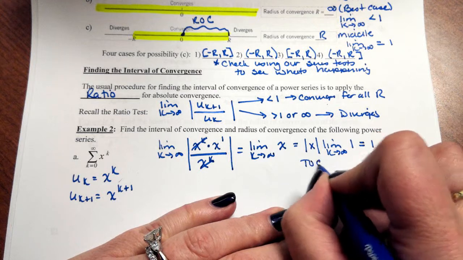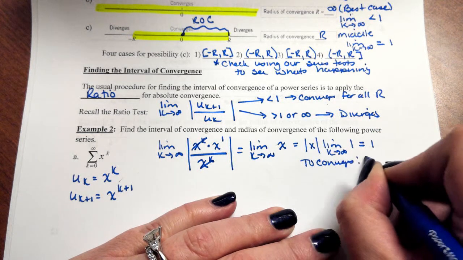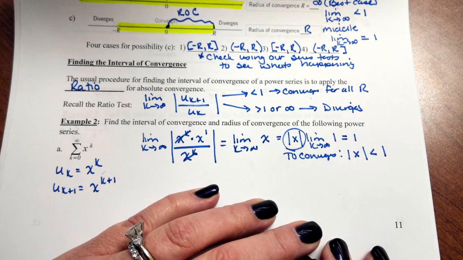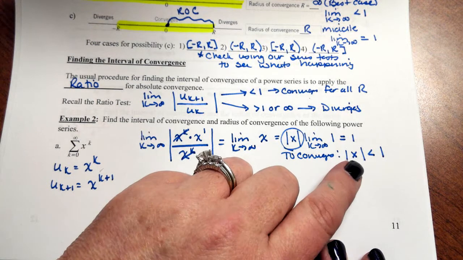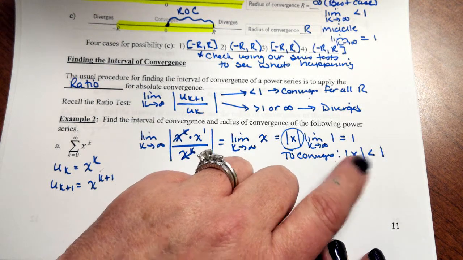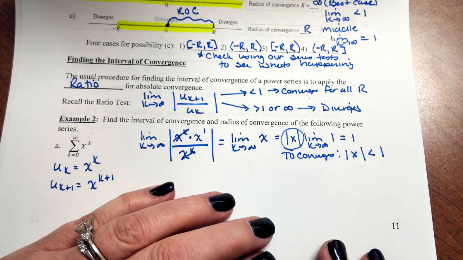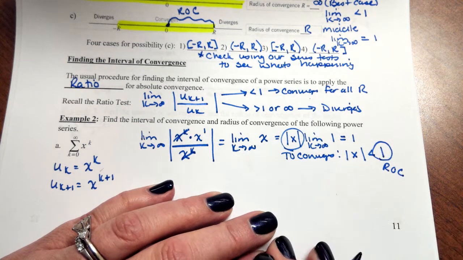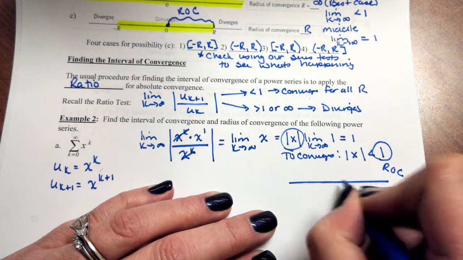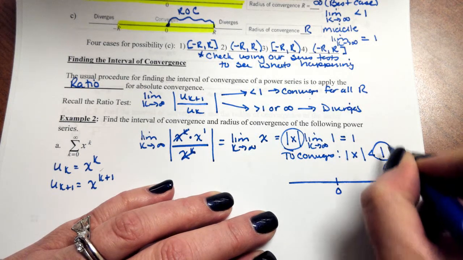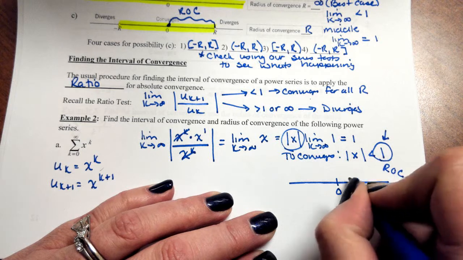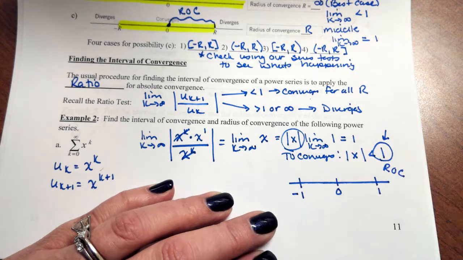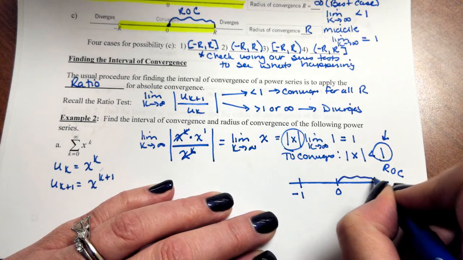So remember, to converge, the absolute value of x in this particular case has to be less than 1. So I want to find the absolute value of x values that will be less than 1 here. So what this tells me, once you have the x by itself, is that this number right here is my radius of convergence. So if you look at a number line, I know my center is at 0. So my radius of convergence is this number right here. So I know I'm going to go 1 unit out from my center, which is going to be at 1, and 1 unit below my center, which will be at negative 1. So here is my radius of convergence.